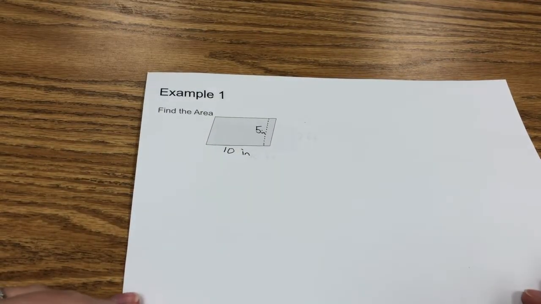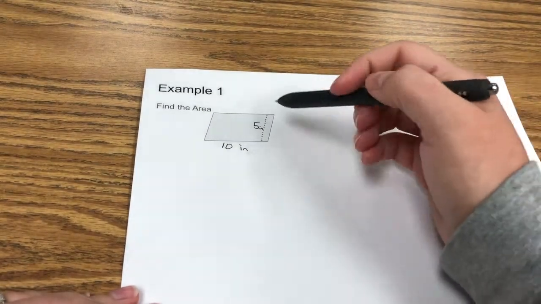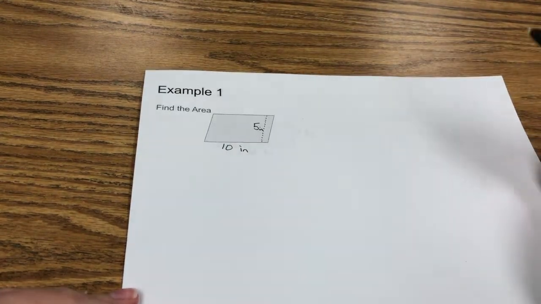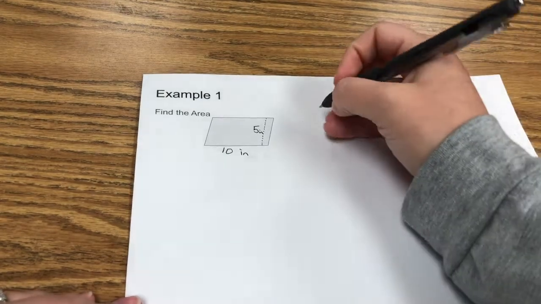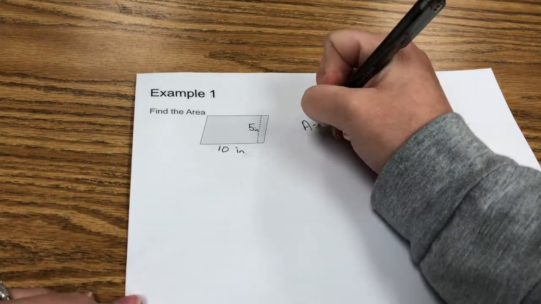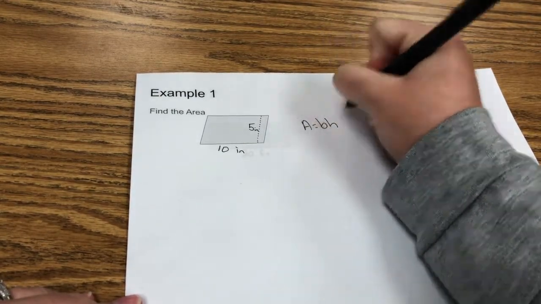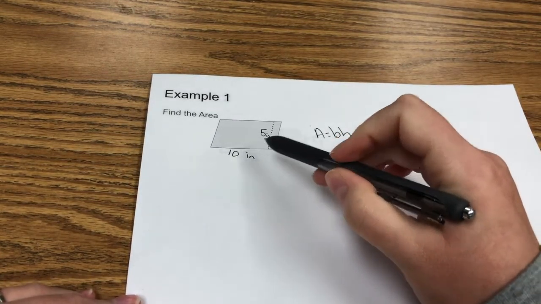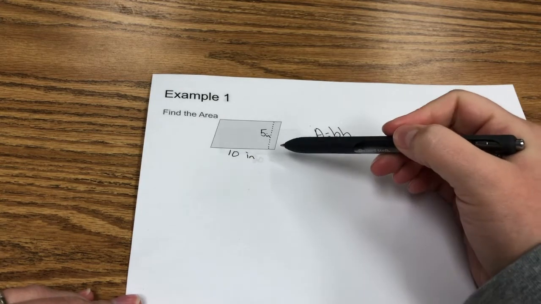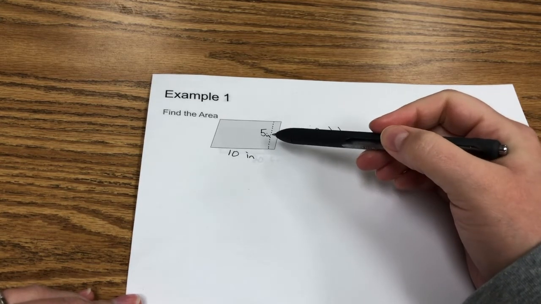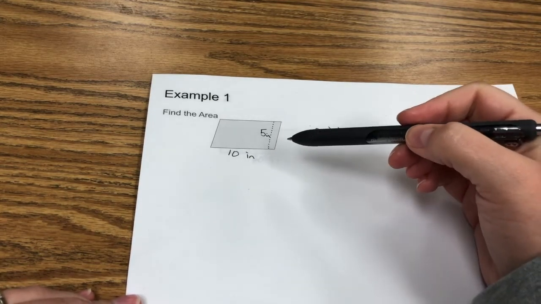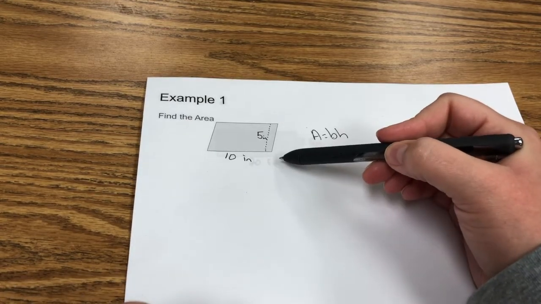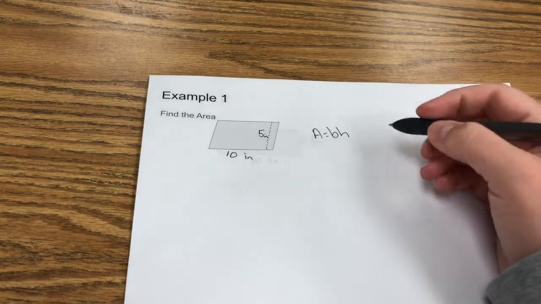Okay, so here is our first shape. Now, we do have 2 sets of parallel lines, so that makes it a parallelogram. So I'm going to use the parallelogram formula, which is A equals base times height. And in this case, we couldn't use length times width because I don't have that right angle. I don't have 2 sets of parallel lines with right angles. That's why I can't use that length times width.